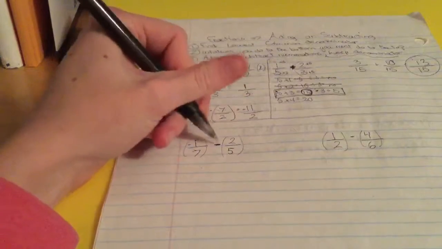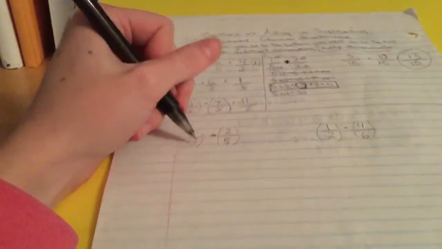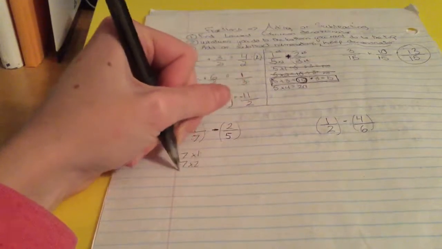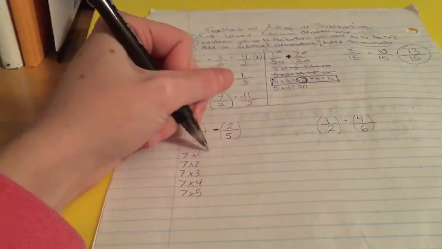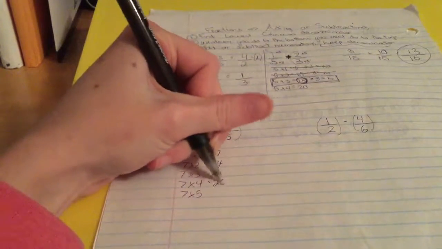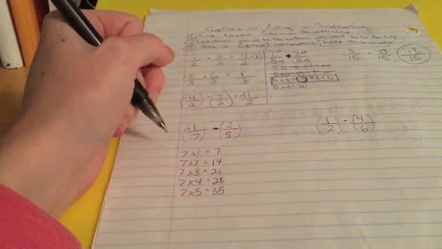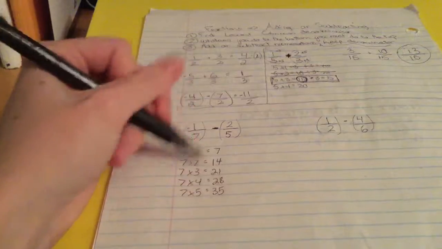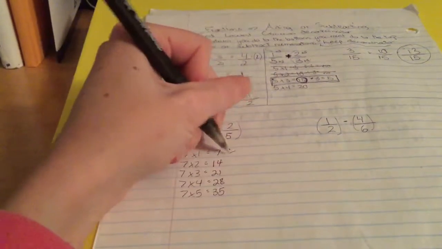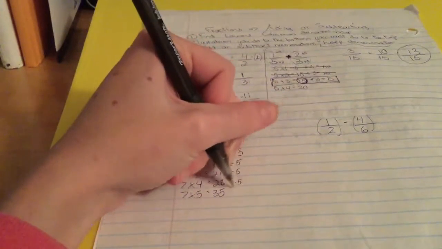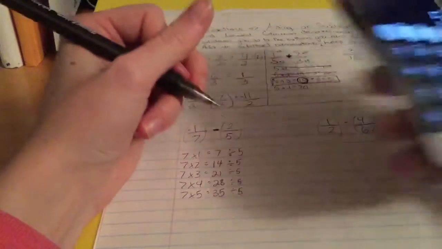Alrighty, let's do another one down here. Negative 1 over 7 minus 2 over 5. So start with your bigger number. We're going to start doing the factors of 7. 7 times 1, 7 times 2, 7 times 3, 7 times 4, 7 times 5. Alrighty, 7 times 1 is 7, 7 times 2 is 14, and you're going to put these into your calculator, and you're going to find those numbers. Now you're going to see which of these numbers is divisible by 5 nicely. We're going to divide all of these by 5 and see if we get any nice numbers.